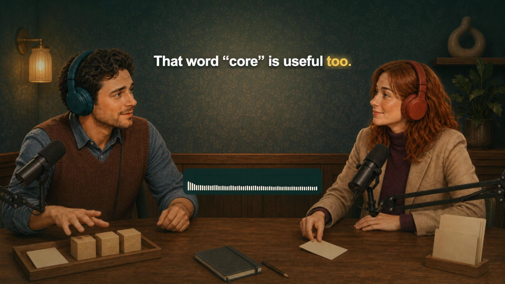That word core is useful too. The core means the most important middle part. In my friend bought a new phone last week, the core is my friend bought a new phone. The extra time information is helpful, but it is not the heart of the sentence. If we remove last week, we still know what happened. This matters when your sentence gets long. Do not try to hold every word in your head at once. Build the core first, then add the extra pieces. I like that. It makes speaking feel less like carrying 10 bags at the same time.